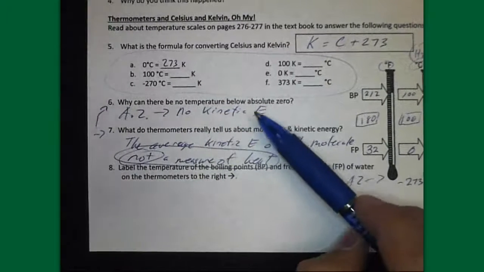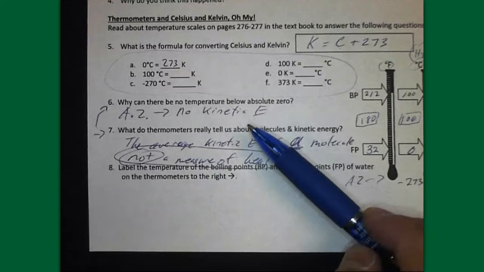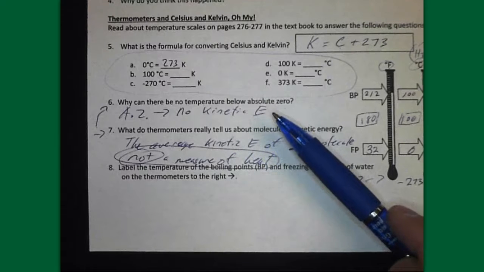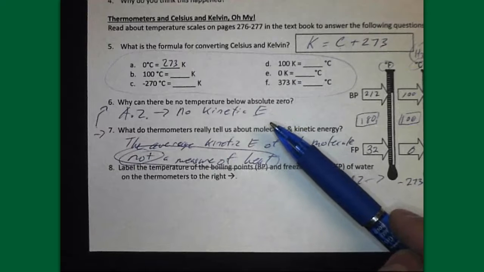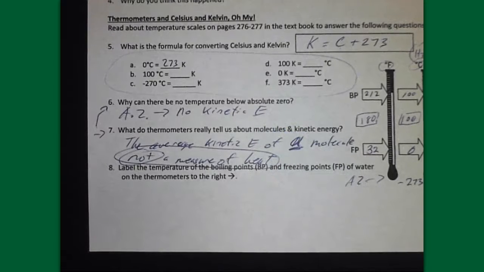The reason why, therefore, that you can't have any temperature below absolute zero is because you can't go any slower than stopped. When these molecules have no kinetic energy, it's impossible to take any more energy out of that substance, because there is no thermal energy inside the substance.